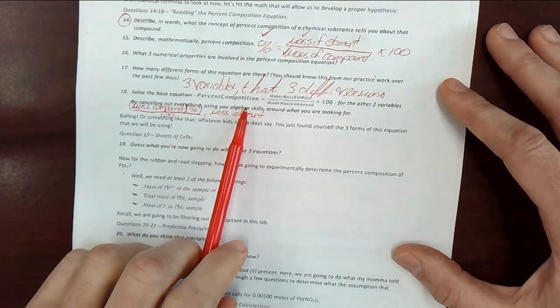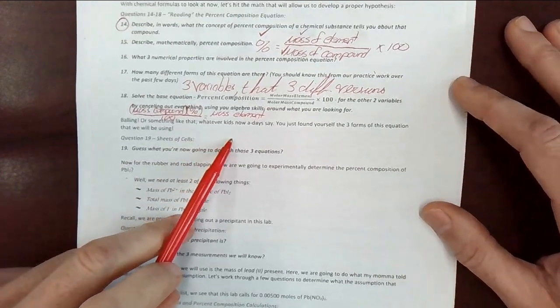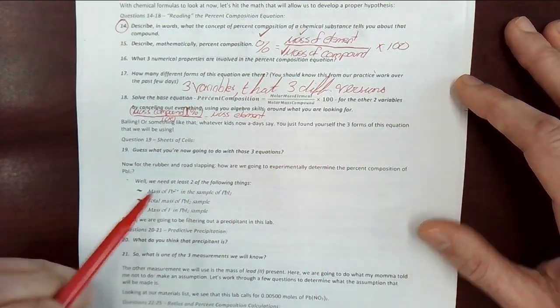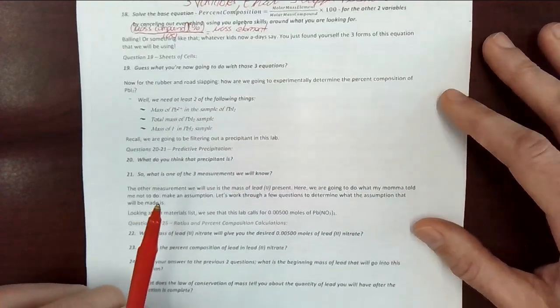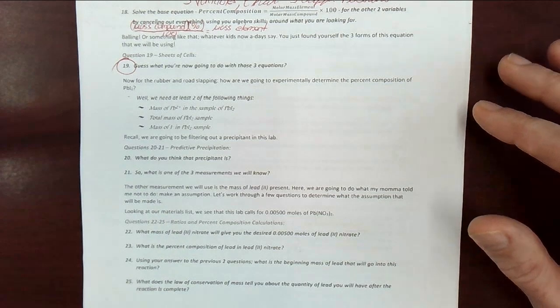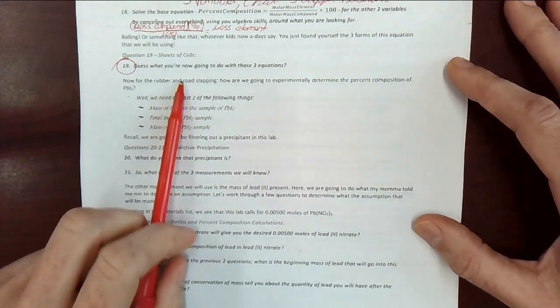So I'm going to let you do the second one. So we just found the three forms of the equation we need to use for this lab. So question 19, you would go over to your spreadsheet if you want and plug that in, or you can do it by hand.